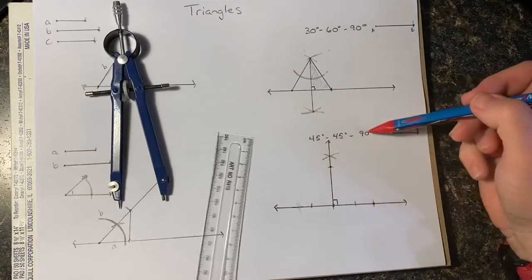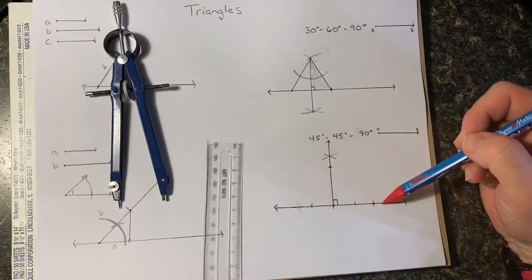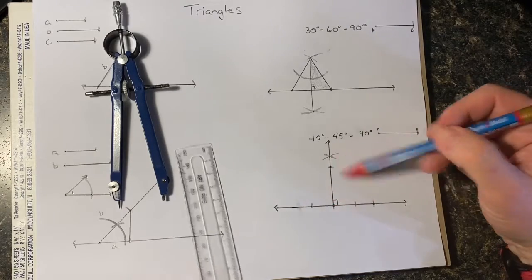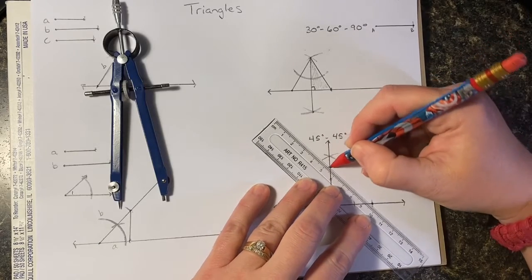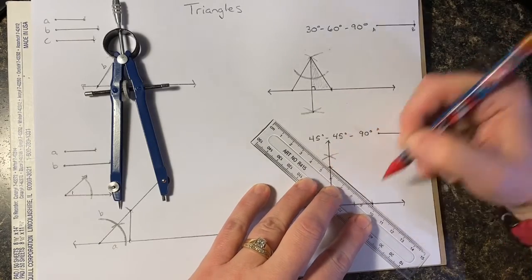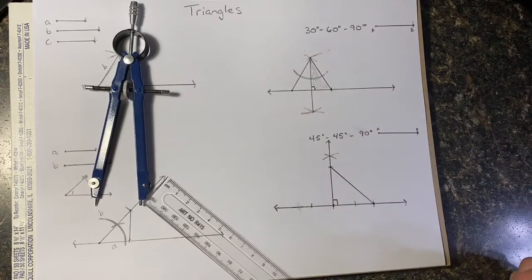All right, so we're going to put a point at each of those intersections, because we remember that in a 45, 45, 90, the legs are equal, right? Their legs are equal to each other. And so by connecting those equal legs, we have now drawn in our hypotenuse. And we've created successfully a 45, 45, 90 triangle.